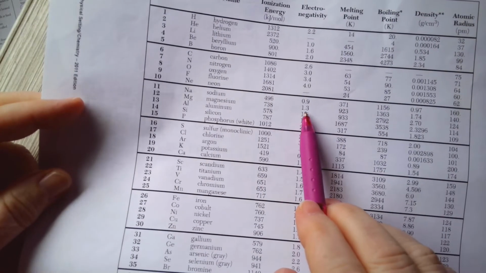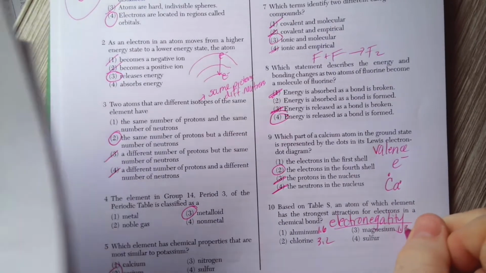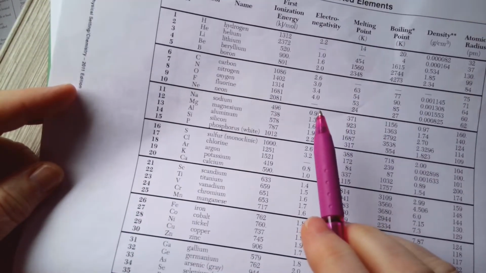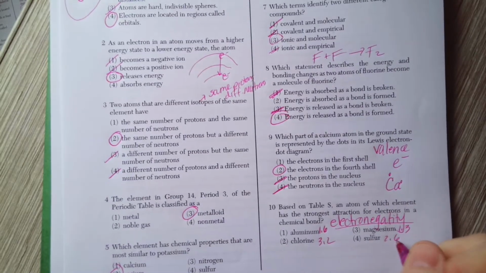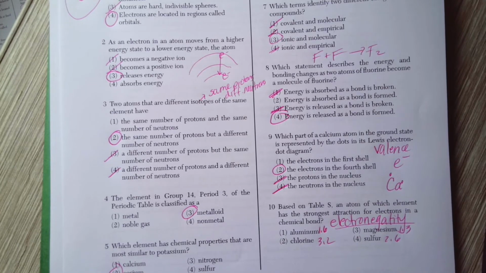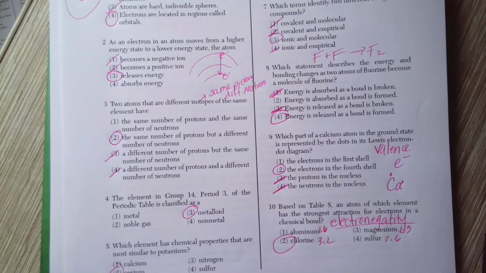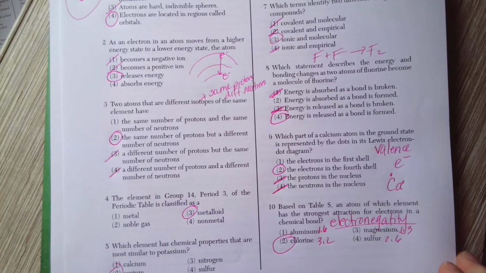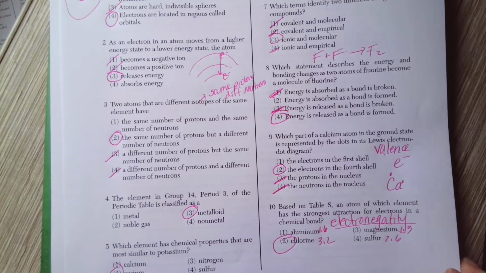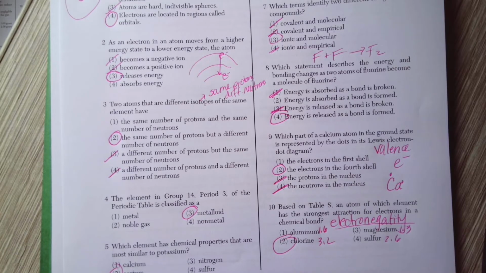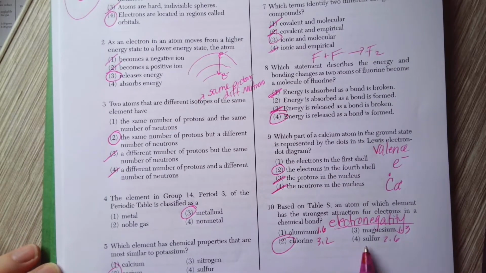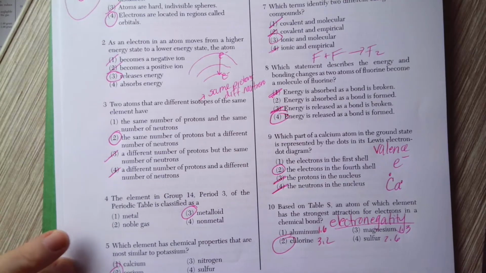Magnesium, 1.3. And sulfur, 2.6. So which has the strongest? This one, right? It's just a matter of looking it up on the table and double checking the numbers. You should have realized it had to be a nonmetal, because nonmetals are good at attracting electrons. But the two nonmetals, sulfur and chlorine, you may have had to look up to remember.